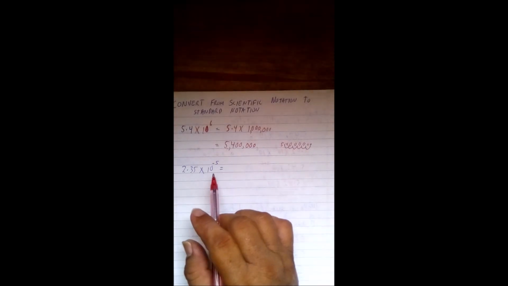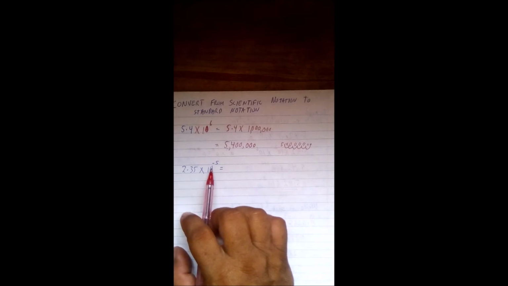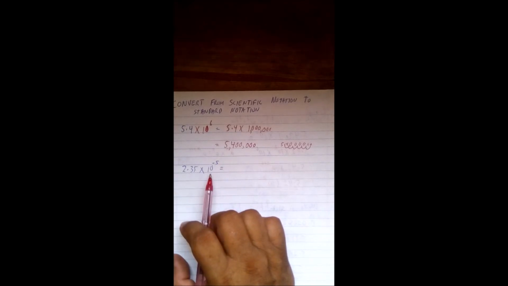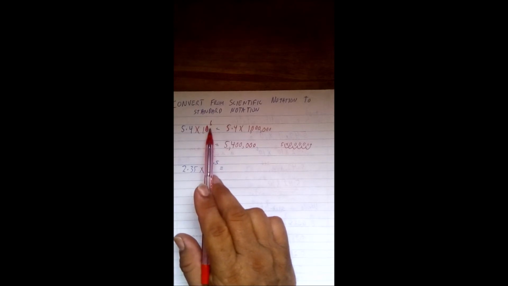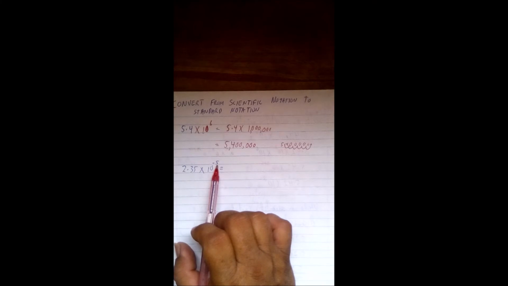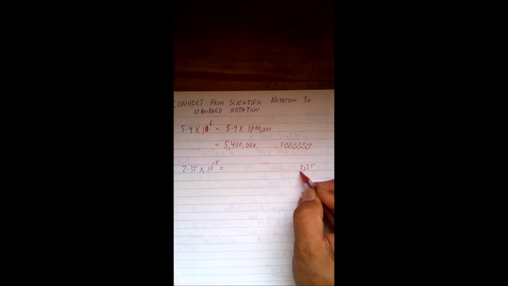Now consider this. What do you think will then happen? Pause the video for a while. Okay, so I guess by now you should have caught the trend. If a positive exponent moves the decimal to the right, then since this has a negative, it must move to the left. So if I have 2.35 and I move 5 places: 1, 2, 3, 4, 5.